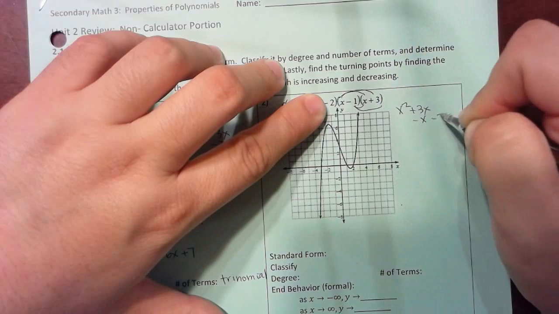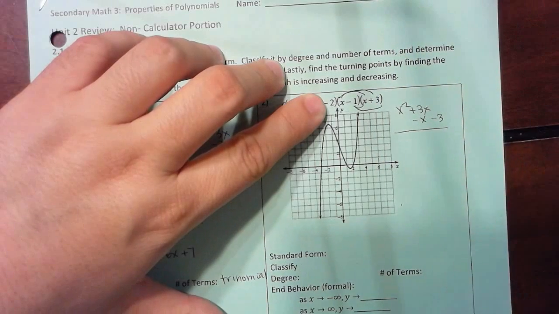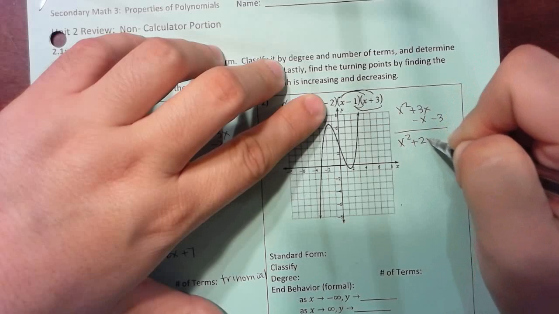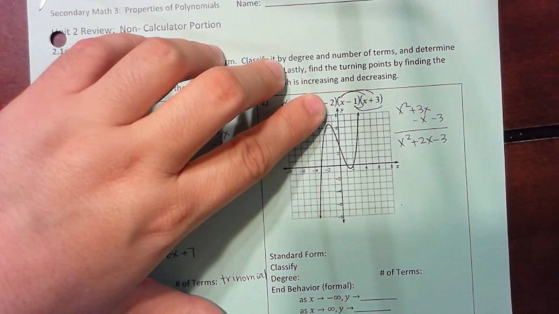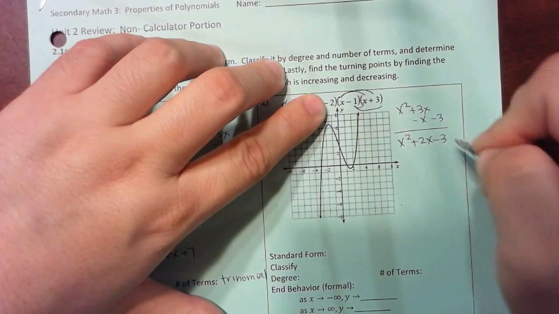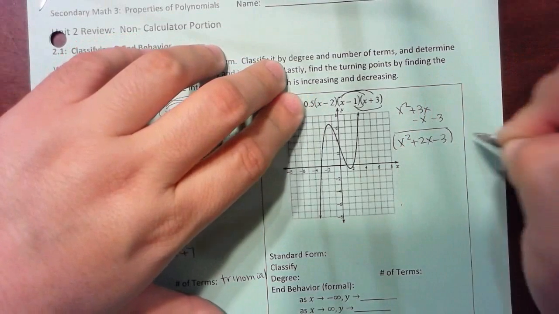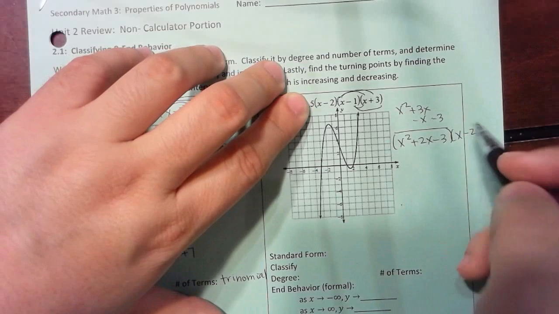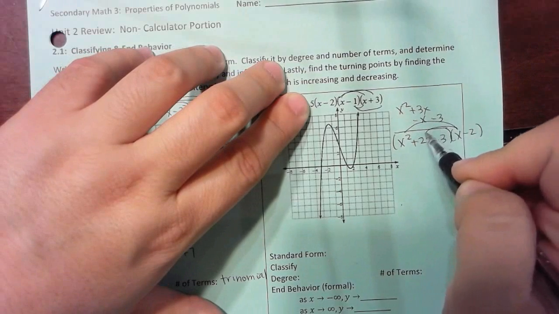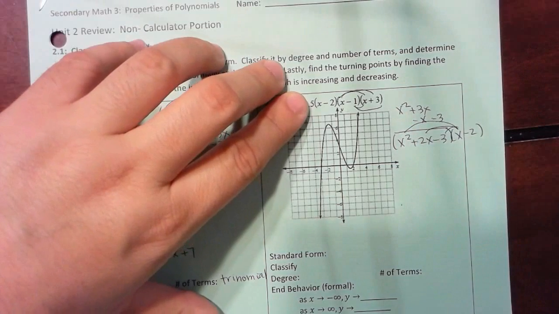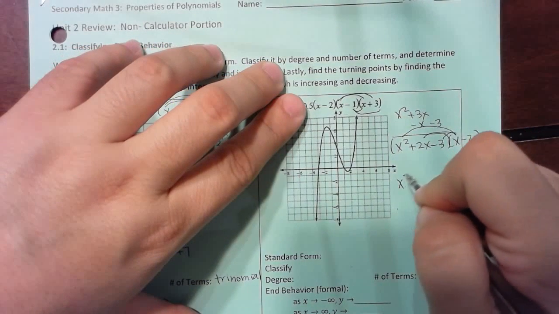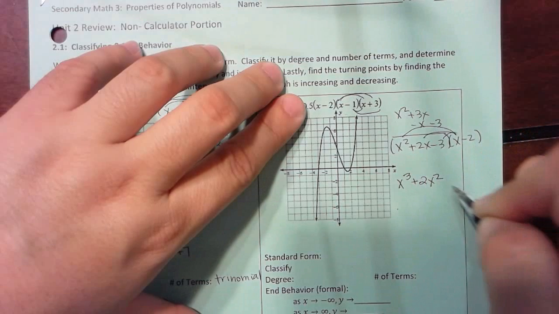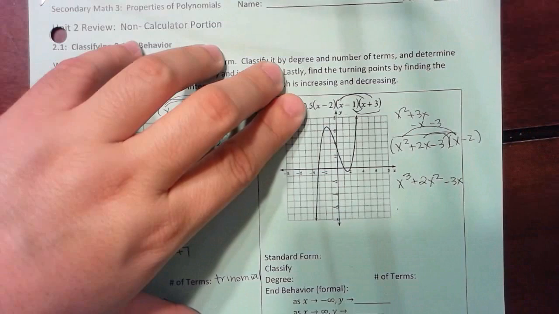Minus x minus 3. It doesn't really matter which two you do, you just need to do two of them together. Simplify x squared plus 2x minus 3. Take that, multiply it by x minus 2. I'm going to kind of distribute backwards if that's okay. I'm going to take that x and multiply it this way. So you would have x cubed plus 2x squared minus 3x.